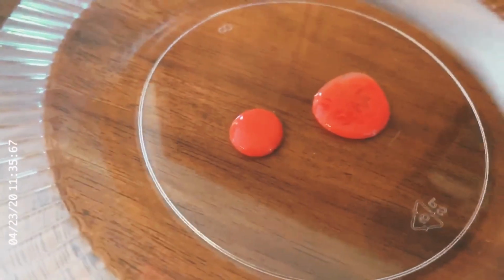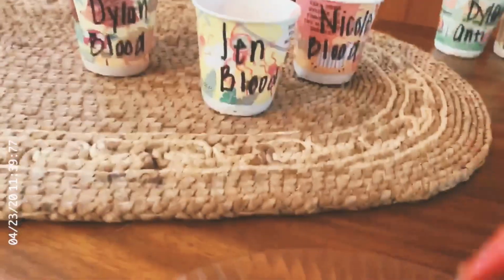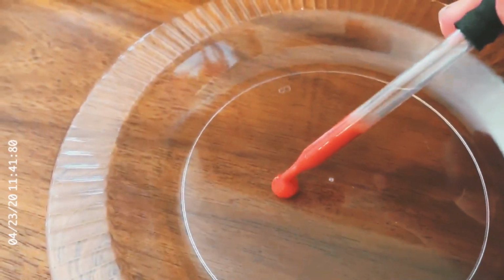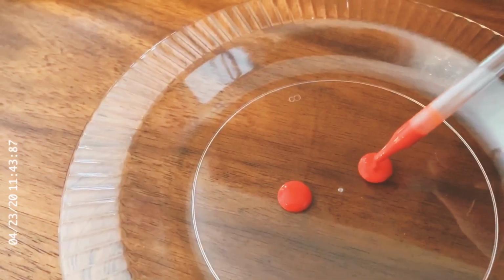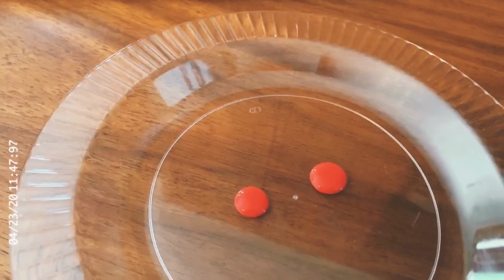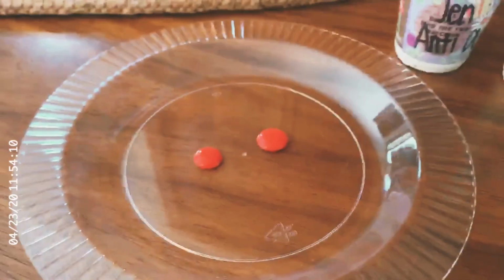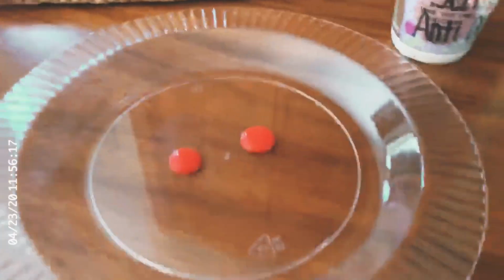All right, last one. Let's keep it going with Jen. I'm gonna get her samples of blood. Clean out our medicine dropper. I'm gonna go ahead and grab her anti-A and anti-B. I'm gonna do anti-A first. We're doing a nice procedure, following the same procedure every time.